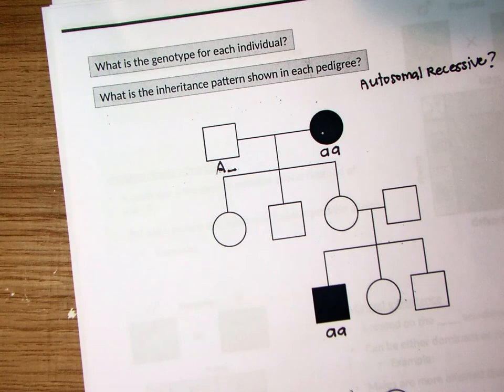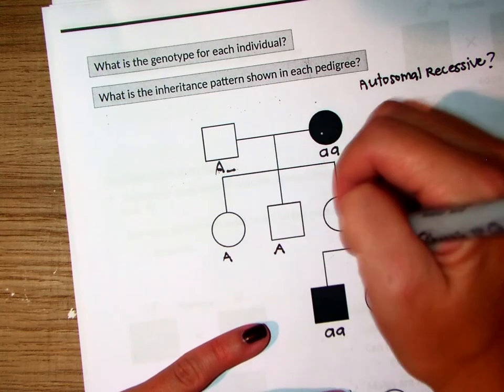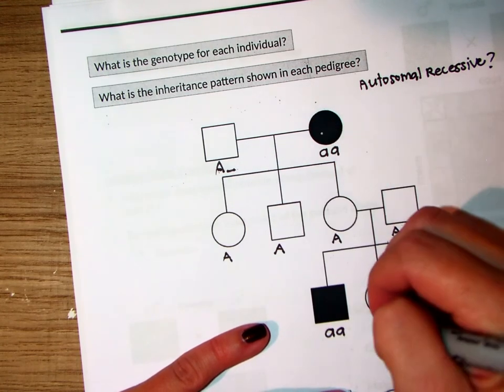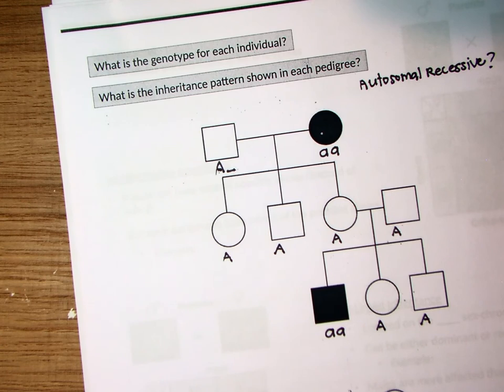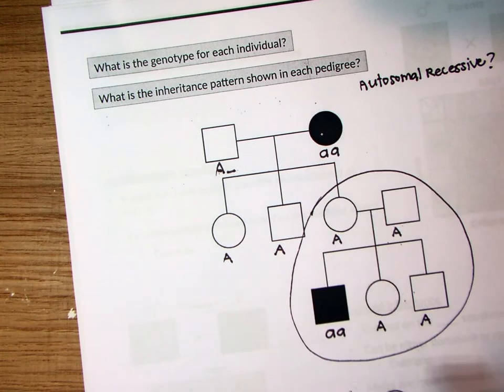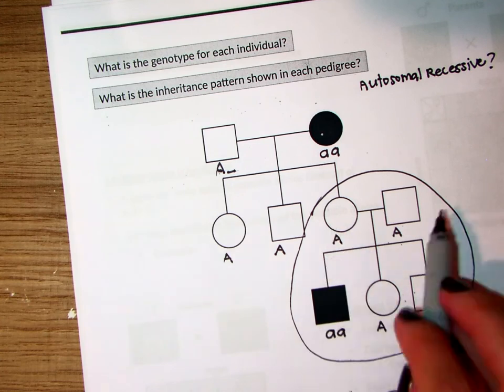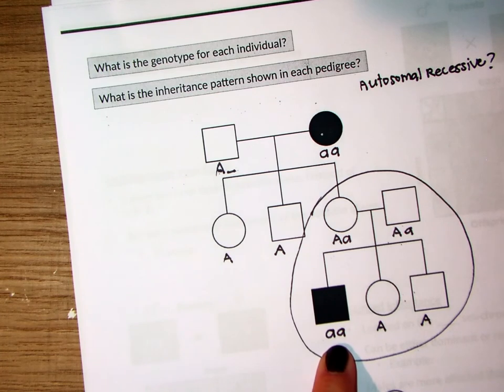Let's just go ahead and add big A's to all of these because we know they have at least one to not be affected. Okay, let's focus on this little family right here first. So they do have one affected child. So that means the parents have to be heterozygotes in order to pass on that little a, 2 little a's to the offspring. And in that case, let's put them in a Punnett square.